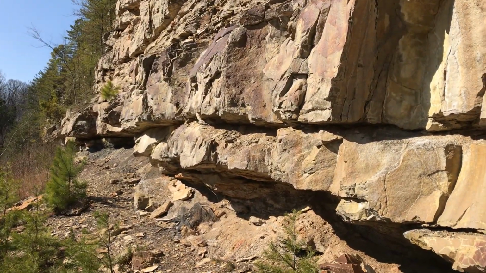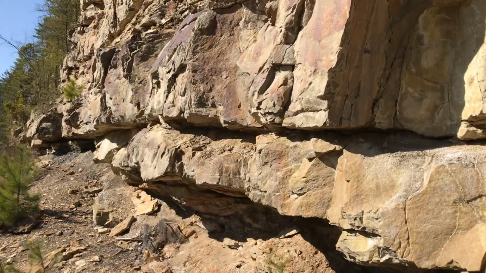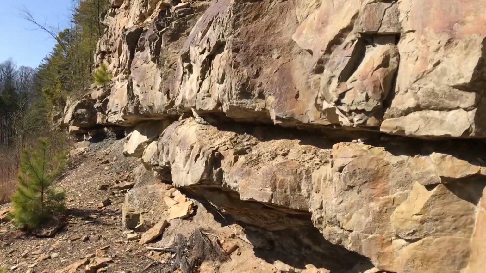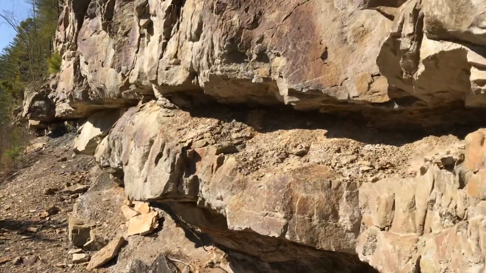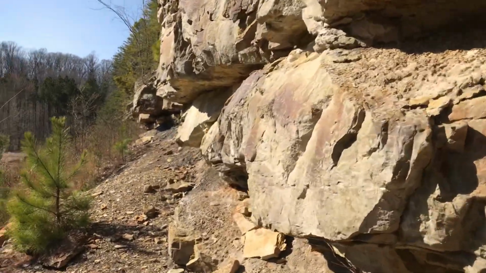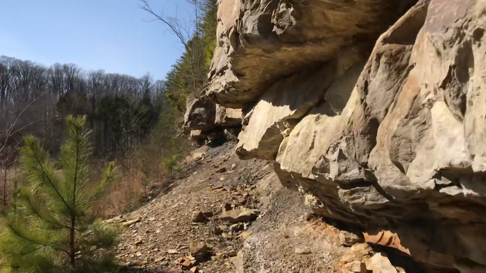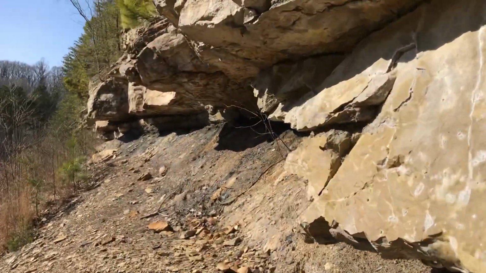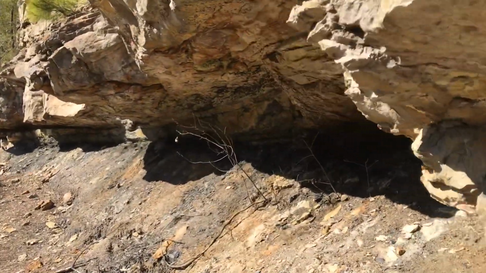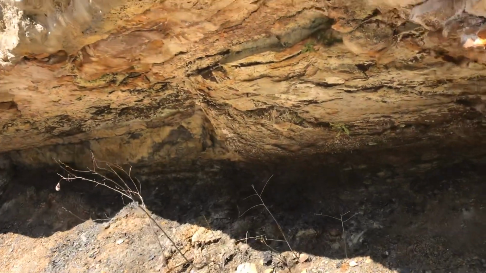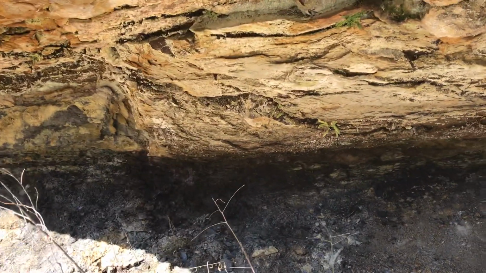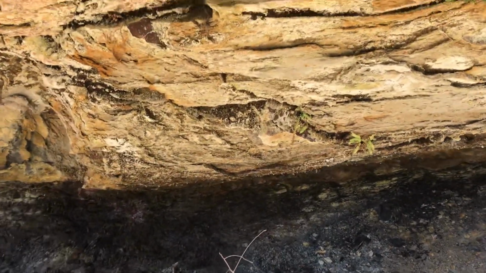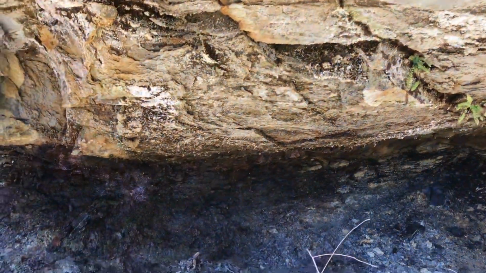And as we follow these layers further down, we can see underneath the sandstone, here lies something else. I'll get really close in there in that shaded area so you can see it.